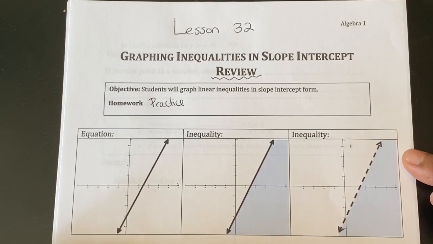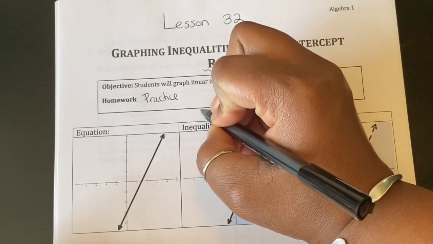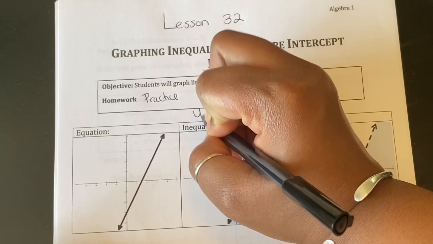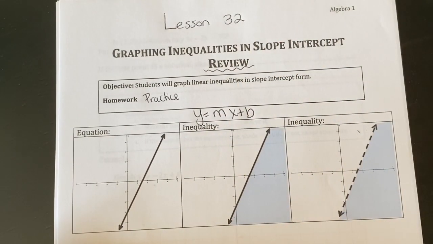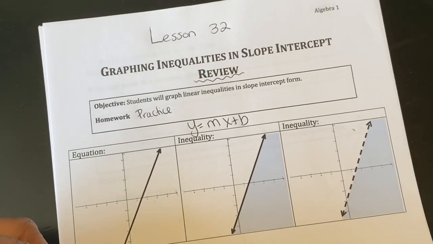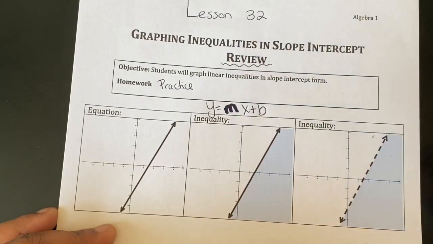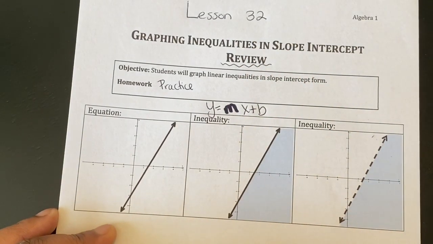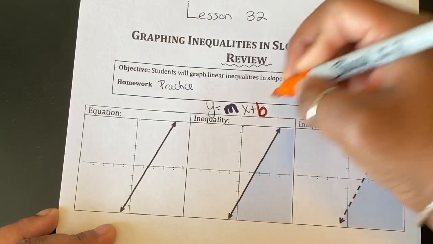Okay, so when we talk about linear inequalities, remember all linear functions can be written in the form y equals mx plus b. M represents the slope, and b represents the y-intercept, or the point where the graph touches the y-axis.